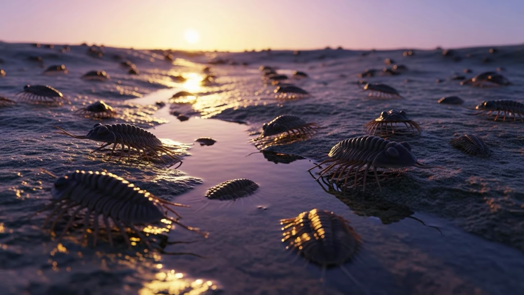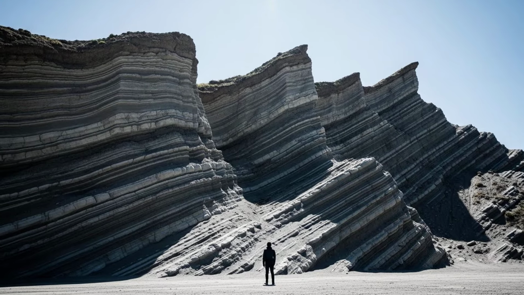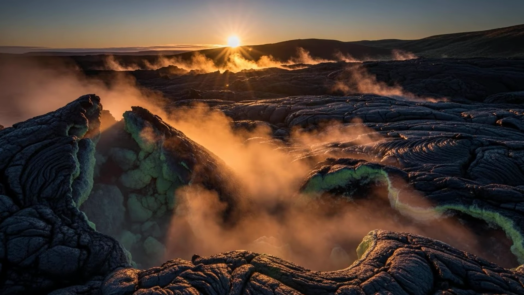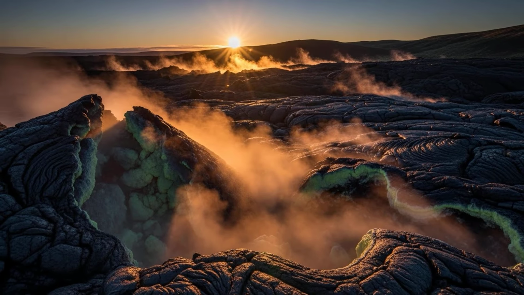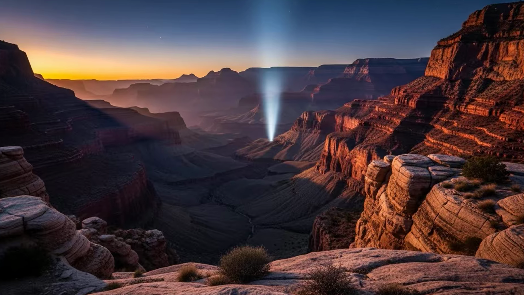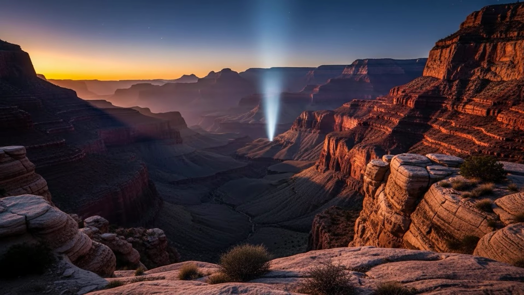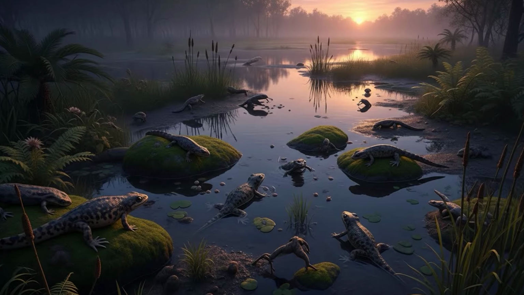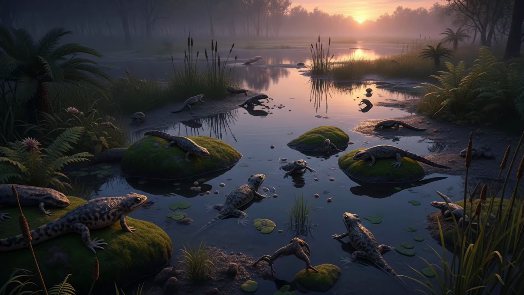Looking at the global picture, the evolution of phloem contributed to a significant reduction in atmospheric carbon dioxide levels. Larger plants with longer life cycles absorbed much more carbon through photosynthesis and reliably locked it away in their woody tissues.